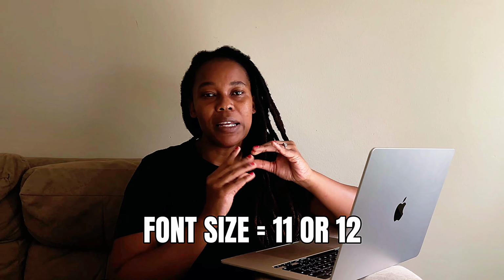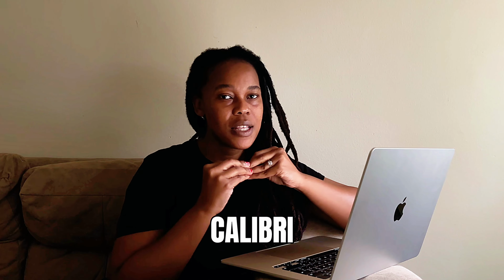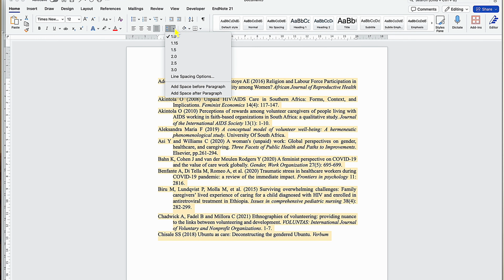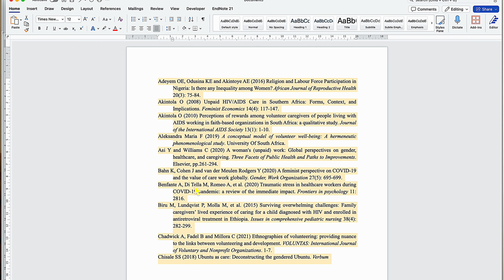The font size is normally 11 or 12, and the font that you use is the academic professional ones, which are Times New Roman or Arial or Calibri. Those are the fonts that I normally use for assignments and research. And you want to make sure that there's enough spacing between the sources to breathe. As you can see, I normally choose 1.5, or 1.15 if I feel like 1.5 makes it go into too many pages and takes too much space, then I stick to 1.15.